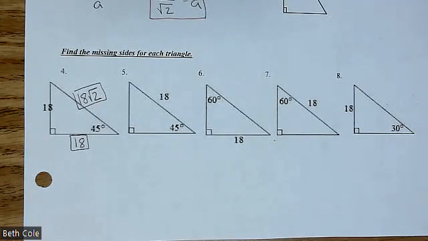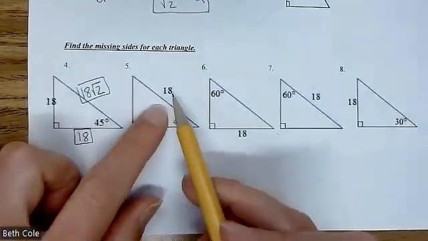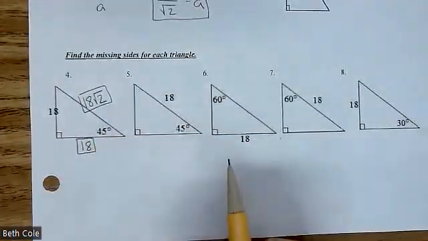Let's try it again. Is this a 45, 45, 90? Yeah. Establish that first. Give me a small number. If that's 7, what's this? 7. And then this is 7. Are we cool? Okay, now if you want to go the other way, instead of multiplying, you will divide.